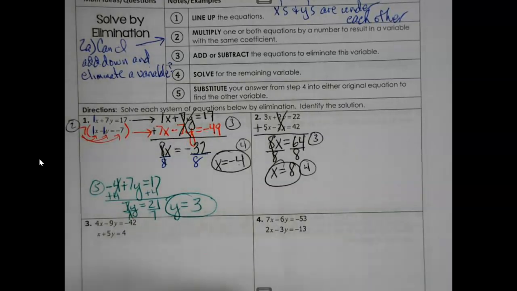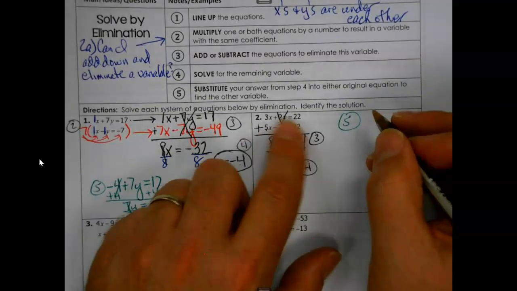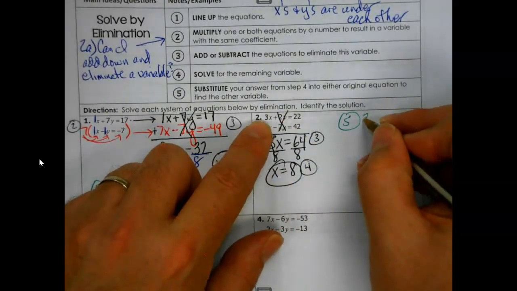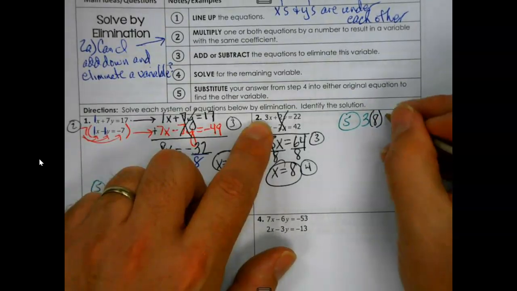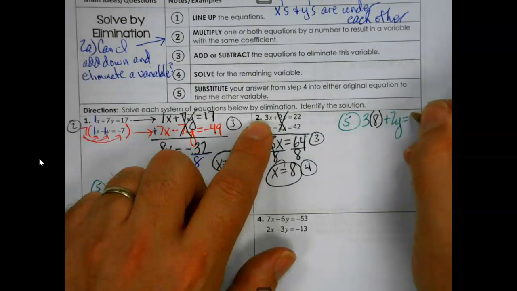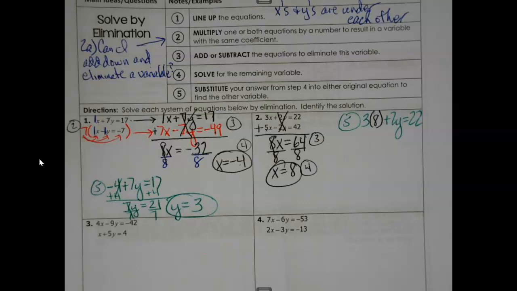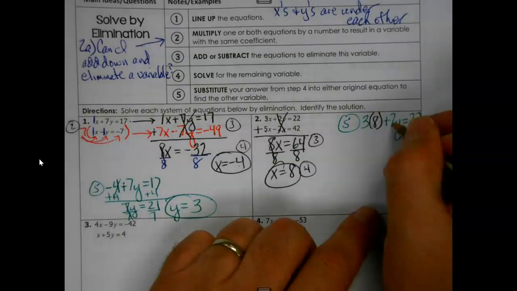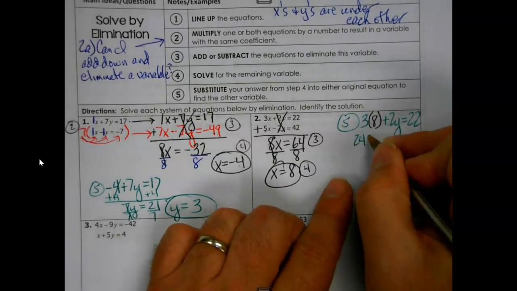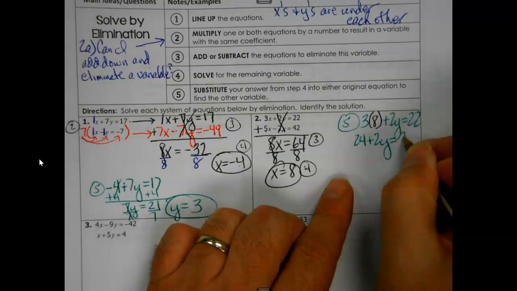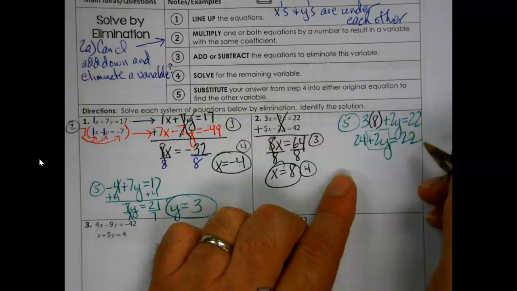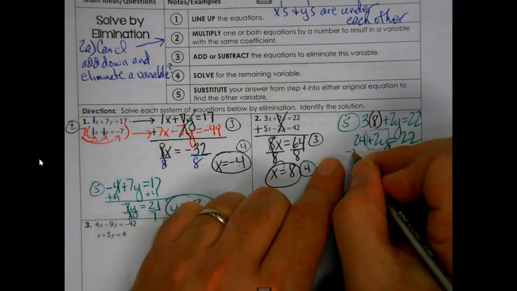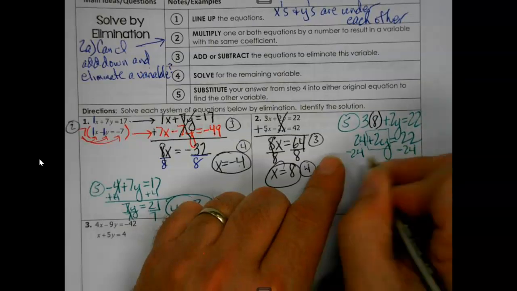And then again, for step 5, your pick. Either one of those original equations, again, you're going to see that more times than not. I'm just going to plug it back in to the top one. Even if I plugged it into the bottom one, I would get the exact same answer. So let's see here. We want to get y by itself. So we're adding 24 to it, so we got to subtract that out.